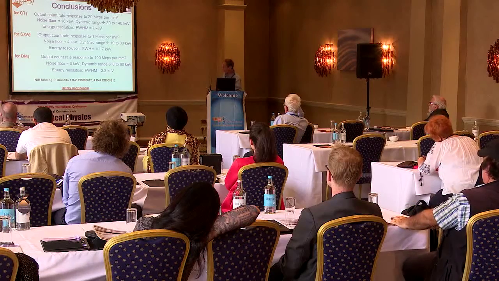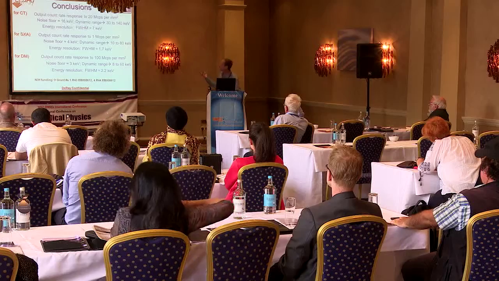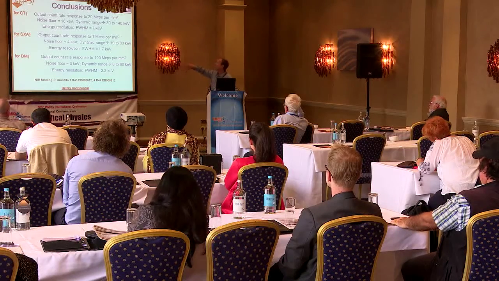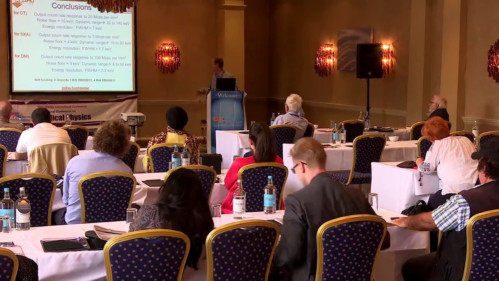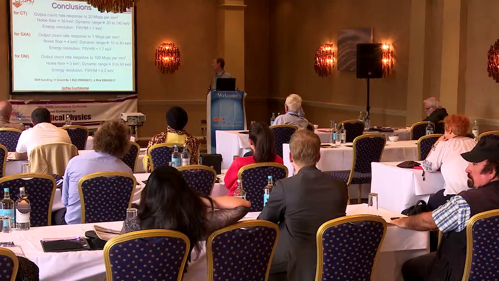For spectral X-ray absorptiometry, we obtain 1 million counts per second per square millimeter, a noise floor of 4 keV, a dynamic range between 10 and 80 keV. This again satisfies the need for this clinical dynamic range for these clinical scans, and an energy resolution of 1.7 keV.